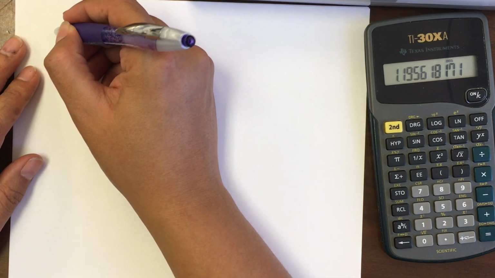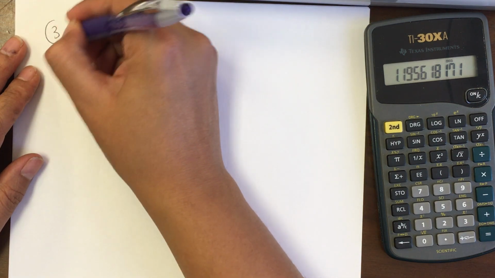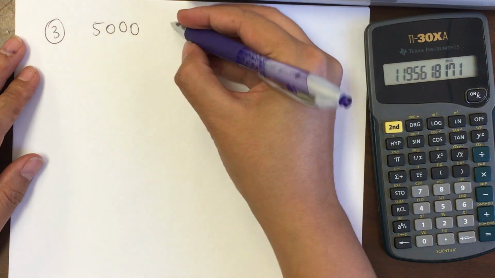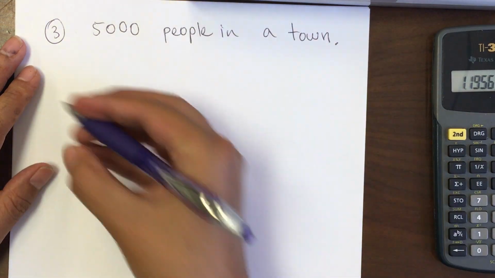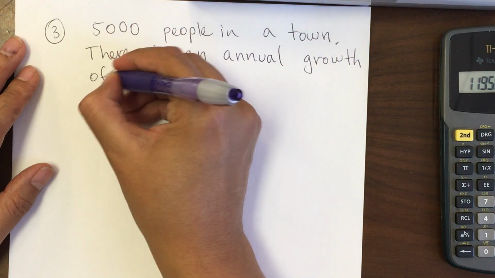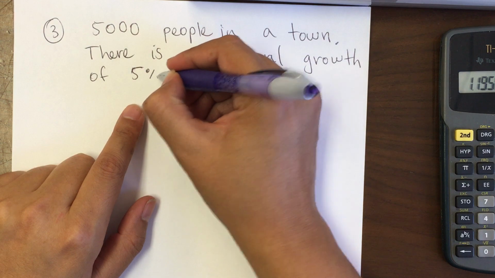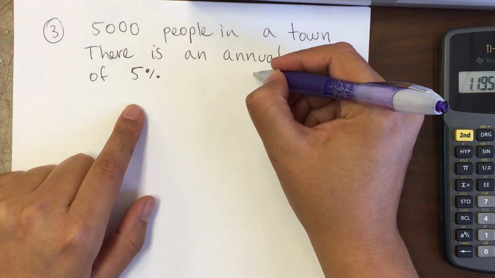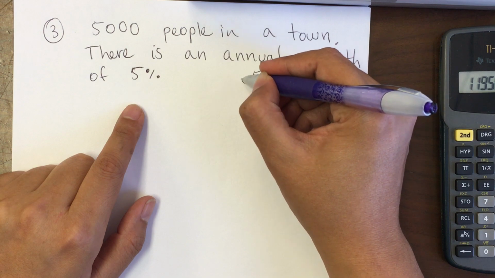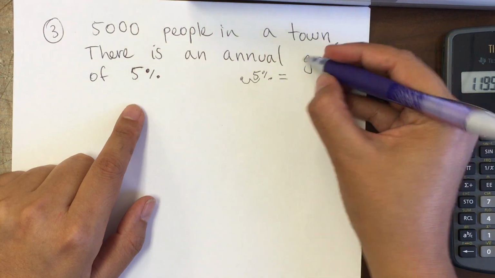Well, another example, let's say there are 5,000 people in town. There is an annual growth of 5%. Well, here it's just annual growth, so if it's 5%, then we're going to go back 2 spaces.